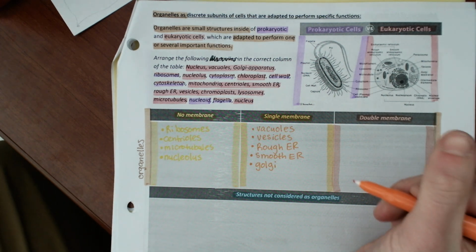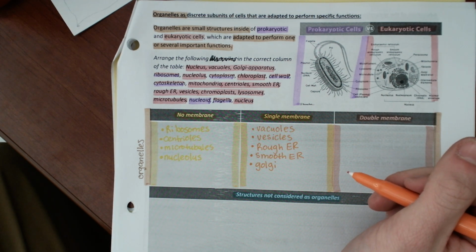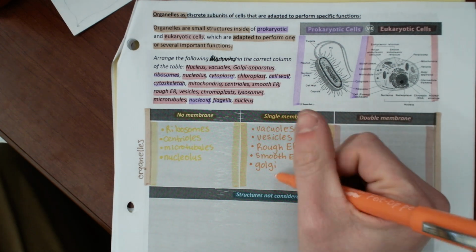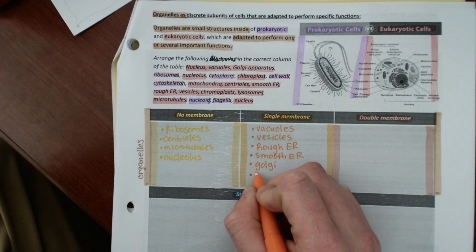All right, I'm also going to warn you, in the packet, it calls your Golgi apparatus. I'm not writing apparatus every time. It's just going to be Golgi. You know what I mean. I'm calling it the Golgi, like a goofy eye. I crack myself up. Your lysosomes.